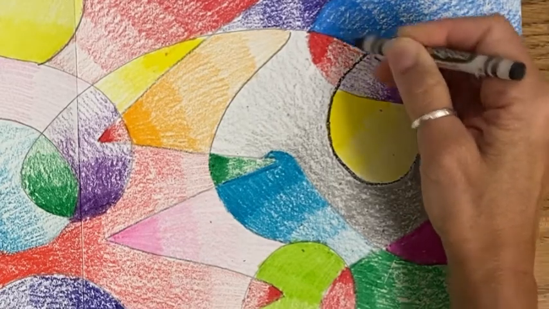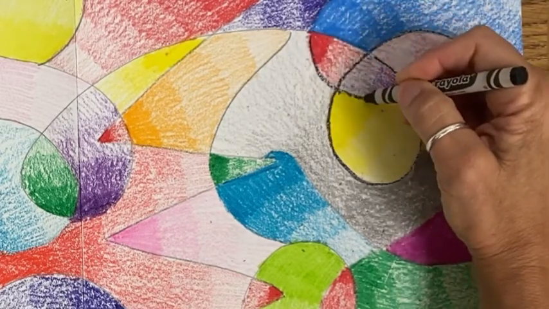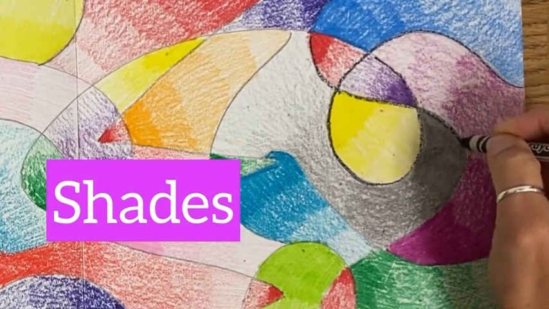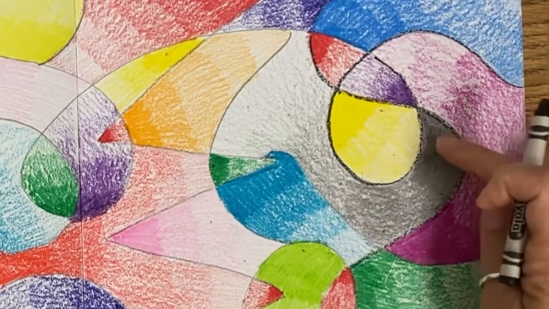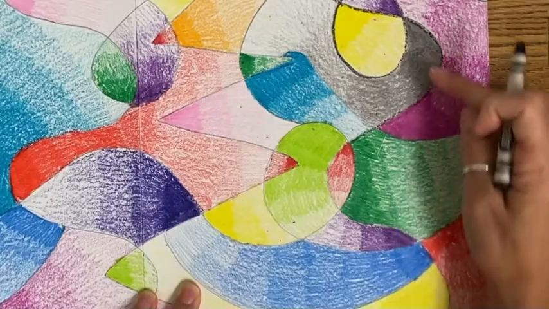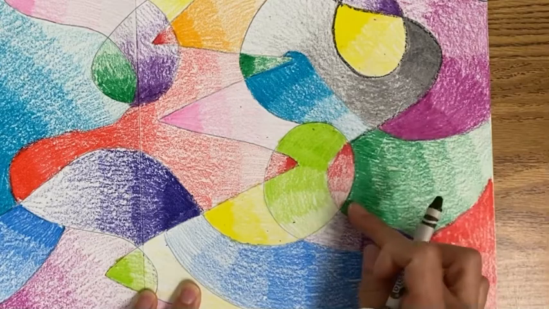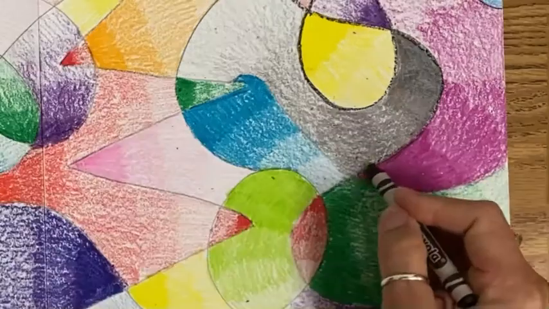And another thing I really like to do is to create shades. Shade is when you mix black with a color. So I am going to add black to the darker areas, like here, or here, or here, or here. You can mix it with a little bit of black. Let me show you what I mean.